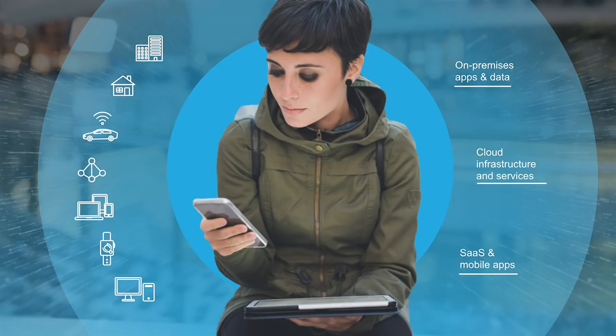They could be in the cloud. They could be in an on-premises or customer-managed type of data center, or they could be applications or services that you're consuming from the public cloud. But the key here is that we put the user in the middle of that.